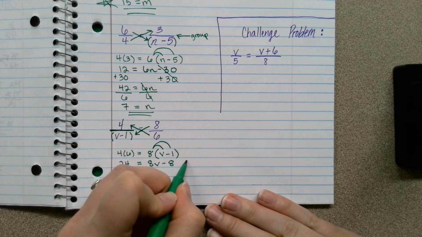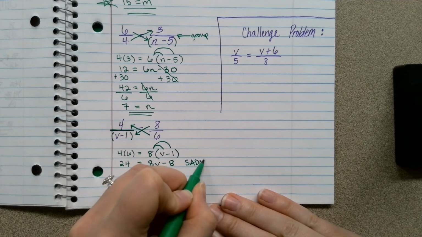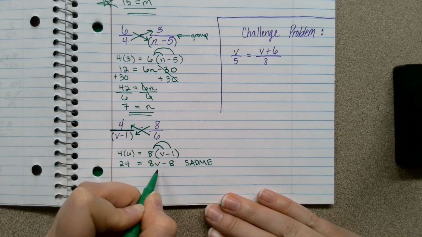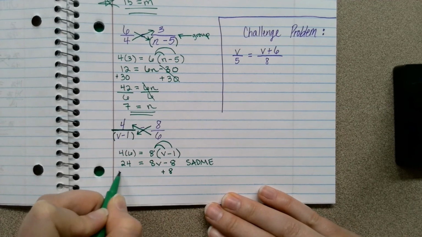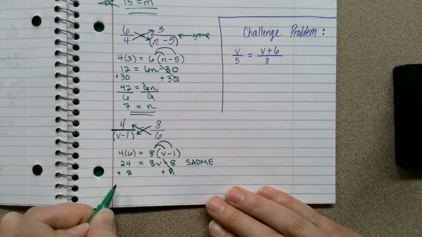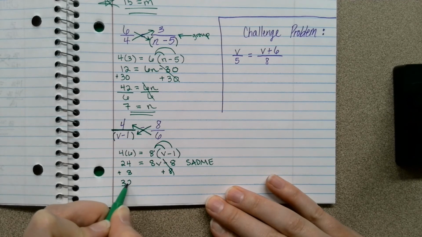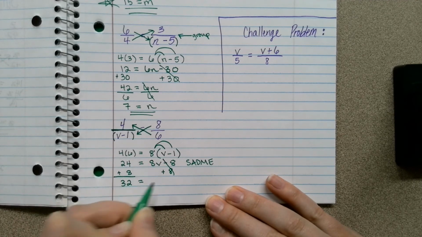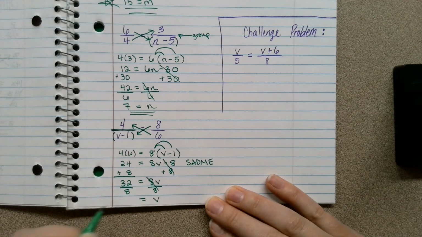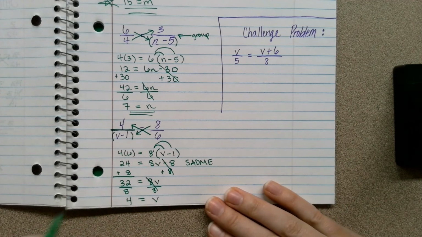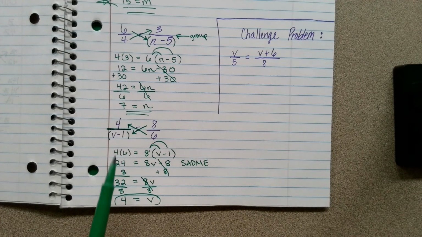From there we use SADME to isolate the variable. So we're going to add the 8 to both sides, giving us 32 is equal to 8v. From there we divide by 8, which will give us the answer of 4. So we know that 4 is equal to v, and 4 would have been our missing value.